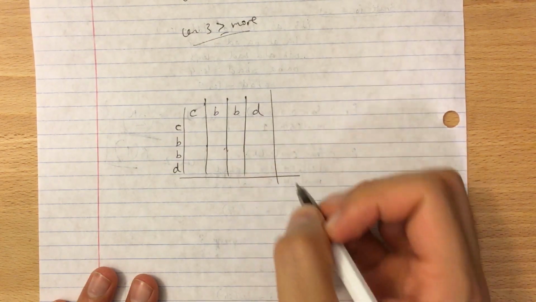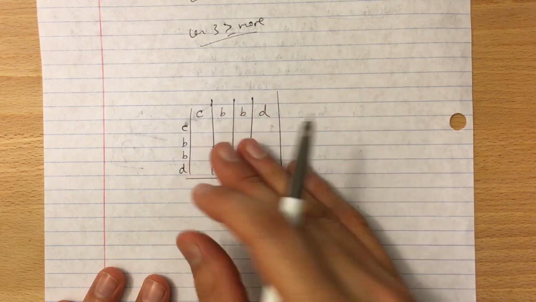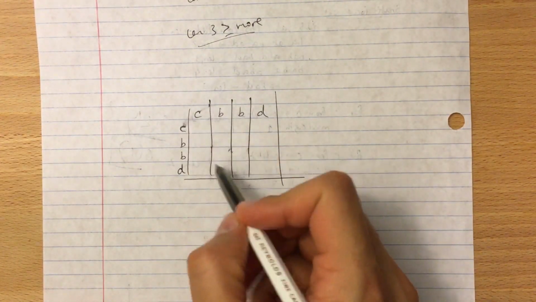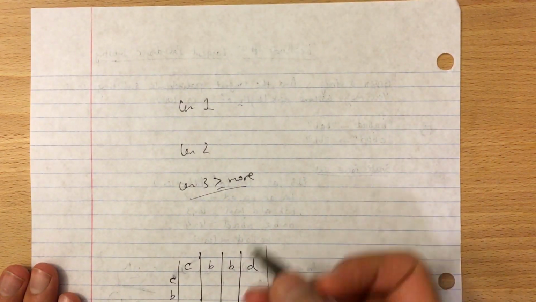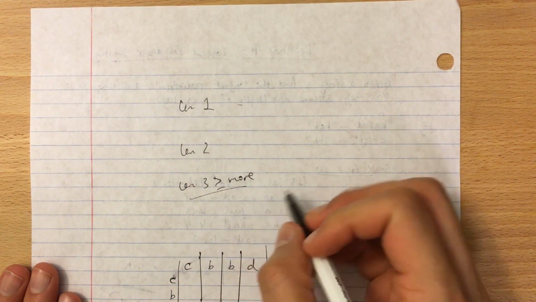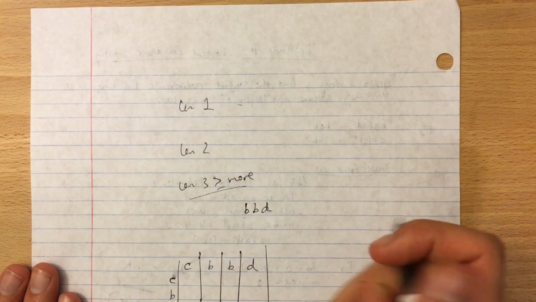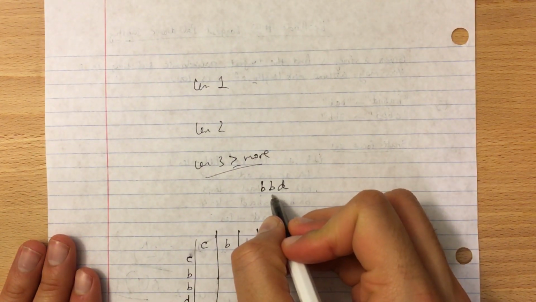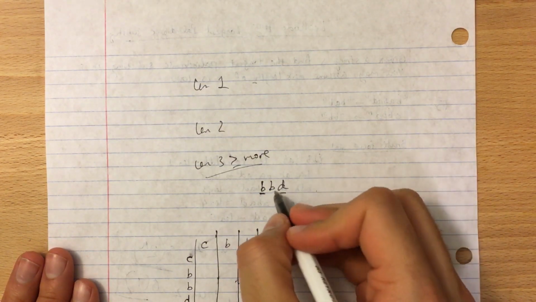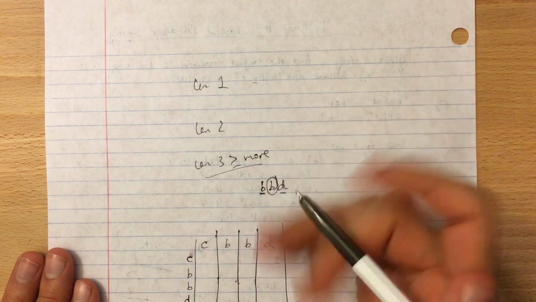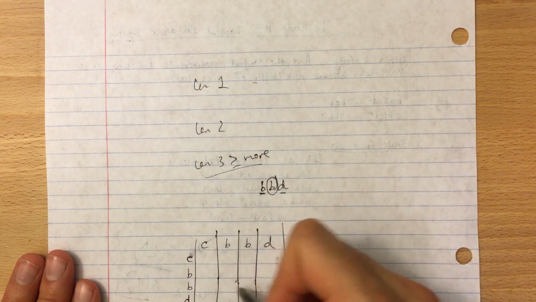Okay, so this table here is going to store the results of our subproblems, and we're going to reuse this every time. The way to think about this is something like this: if I want to check whether BBD is a palindrome, how do we do that? One idea is that we can check whether the first and last characters are the same, and whatever's in the middle, we have already computed that. We don't have to check it again, essentially. We have already stored that in a table.